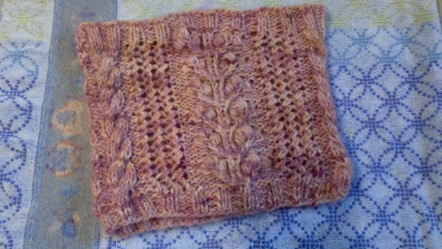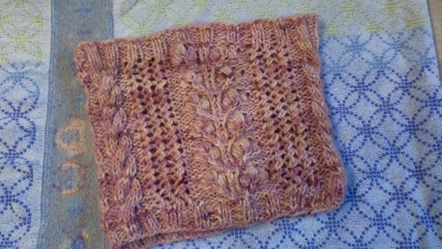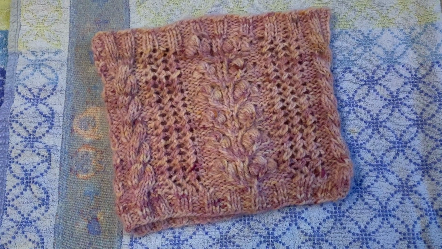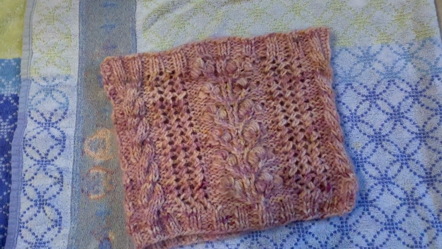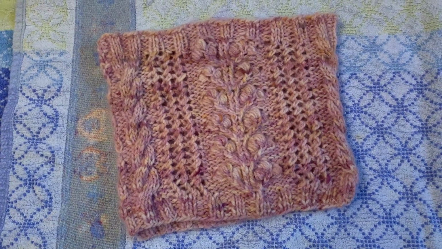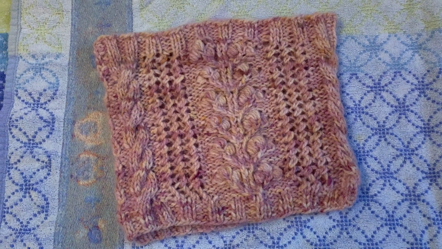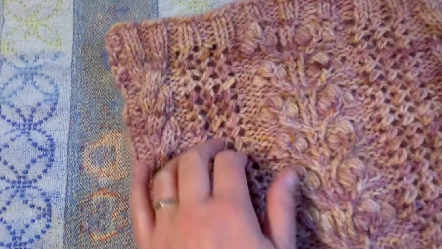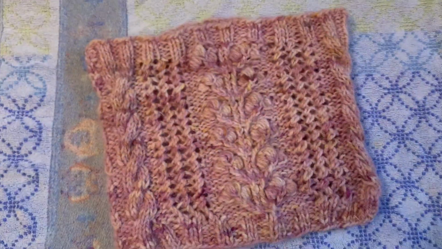The cranberry cowl is dry by now. My husband blocked it for me 2 days ago. I had put it in water and then I forgot about it, and he was coming downstairs to go to the room next to mine, and I was like, "Oh, can you block my cowl for me?" And he just looked at me like, "I don't know how to do that." Okay, just put it on the floor on a towel and leave it there. So he did, and it is dry now. I think it turned out really nice.